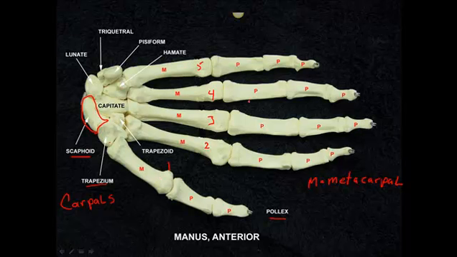The next one out is a phalange. P equals phalange. By the way, it's the same on the toes. Phalanges. So on the thumb, we have 2 phalanges. This is the proximal phalange, and this is the distal phalange of the pollex, or digit number 1.